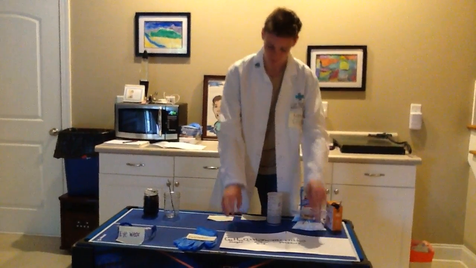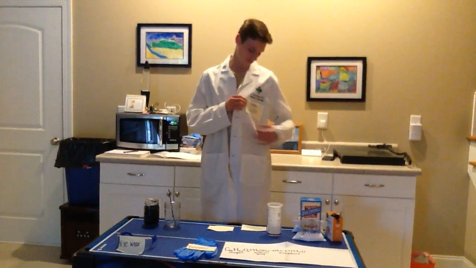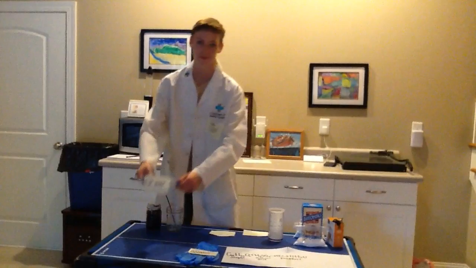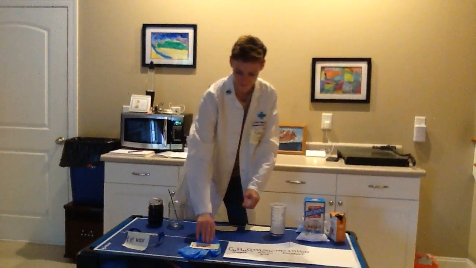To do this experiment, you first have to have the proper lab safety gear, which includes a lab coat, eyewear, and some gloves.